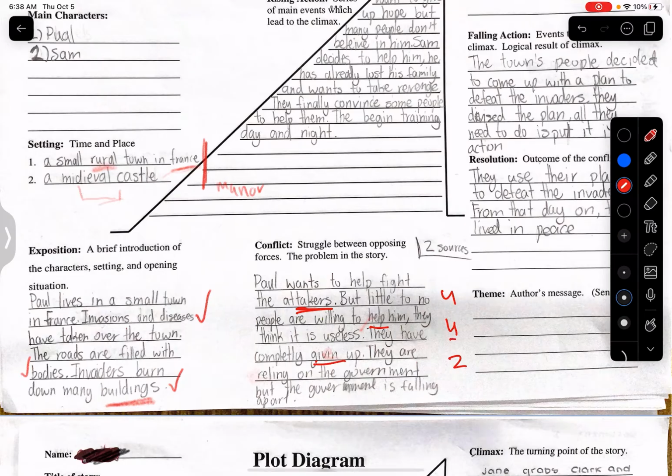This second 4 is how you use narrative techniques like dialogue and narration. And the 2 is grammar, punctuation, and capitalization. If you have all these issues of spelling, this is going to become a 1. So you could get a 441, which is a good grade, but be careful with those ones.